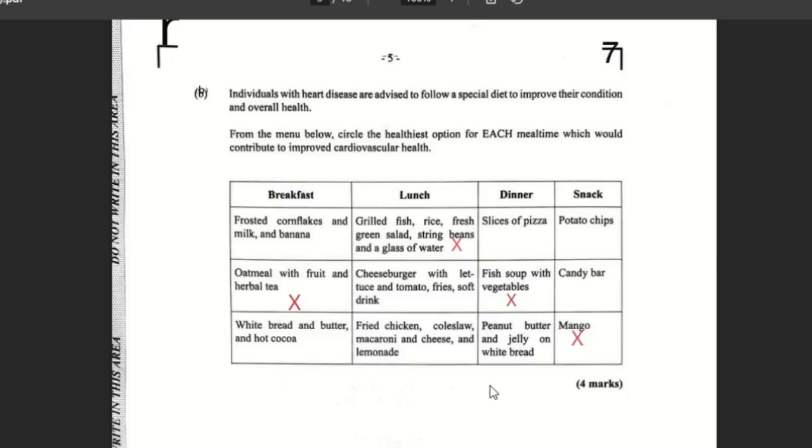So if we look at the first column with breakfast, right? So basically where the X's are, that is what the answer is. I'm not circling it, but there's an X there indicating that that is the answer. So white bread and butter and hot cocoa, we're going to scrap that one completely, right? We're going to scrap that because it's not the healthiest choice. You know, butter and fat and all that is not the best choice. Hot cocoa, especially if I put sugar in there, that's not the best choice, because what we're trying to do is to improve the cardiovascular health. So anything with too much cholesterol, too much fat, we don't want it, right?